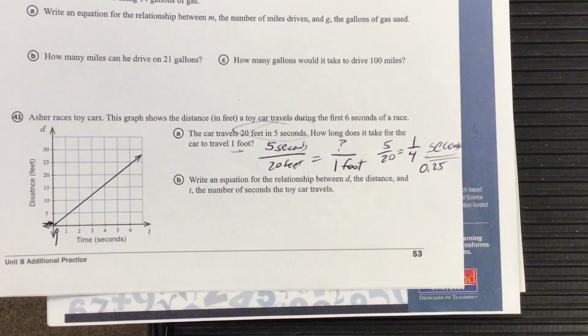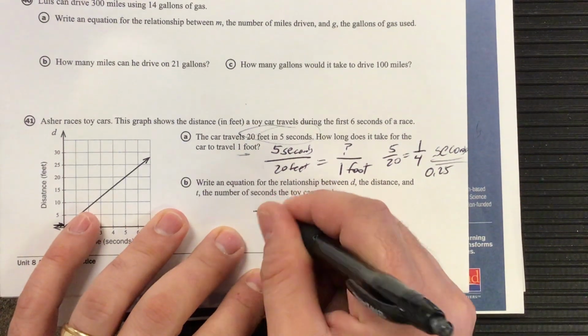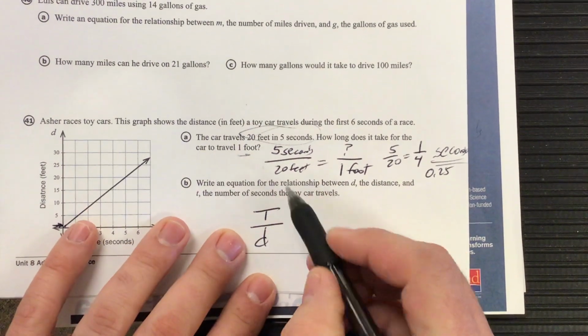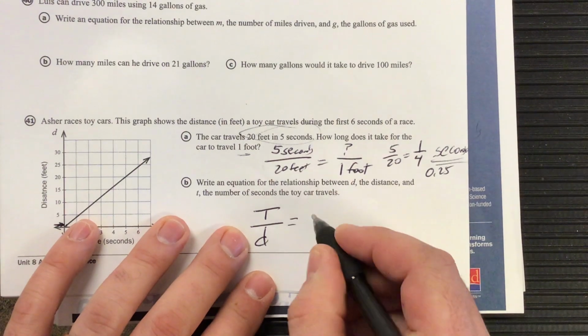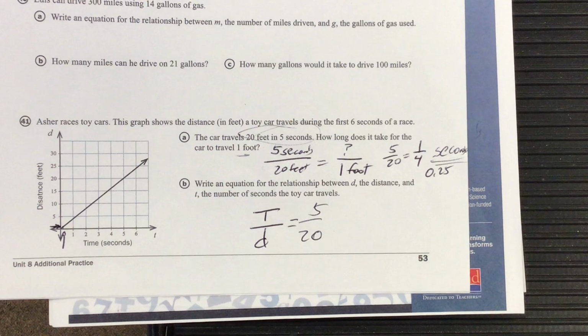So B, write an equation. I did T over D. Okay, so you did time divided by distance. That's the same thing we have here. Equals 5 over 20. That's fine. You can leave it just like that.